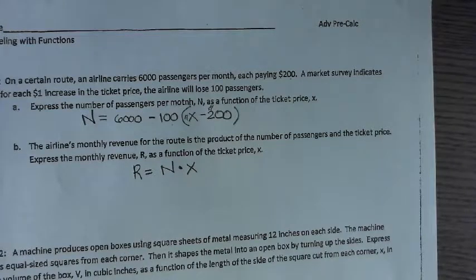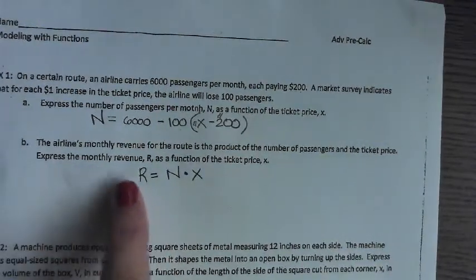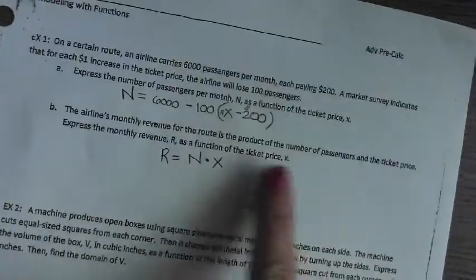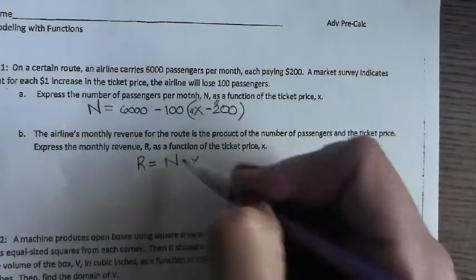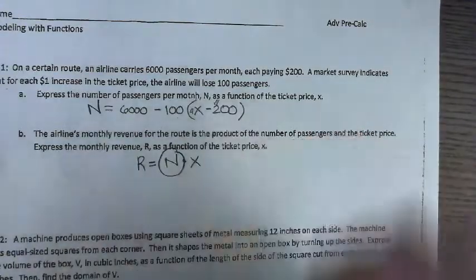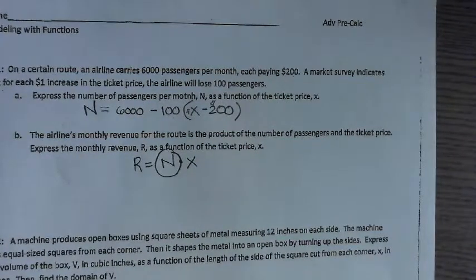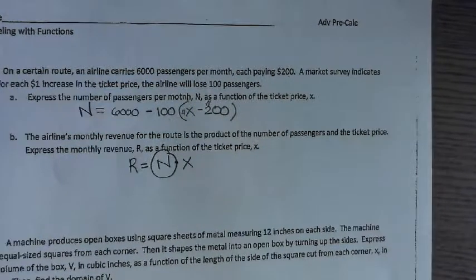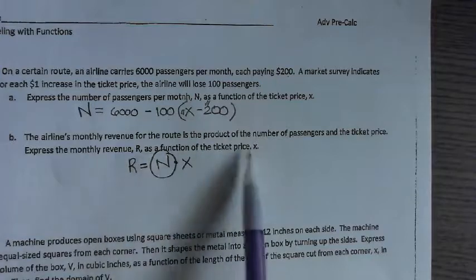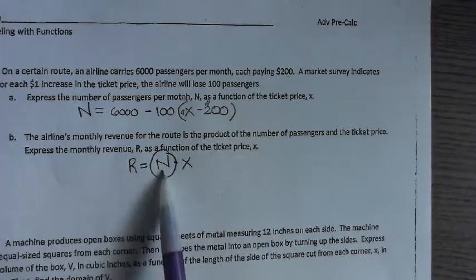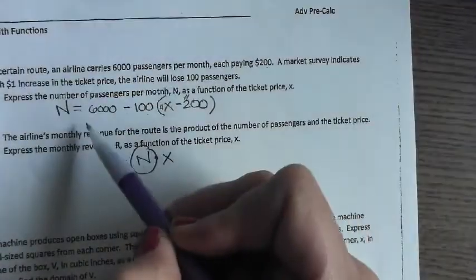Right? The amount of money the airline's going to bring in is your number of people times however much each of them is paying. So that should make sense. But they want us to express this revenue as a function of only X. So in other words, we need to substitute this N out. Are you with me? Take out the N, so I'm gonna express this just as a function of X. I can take out the N and replace it with this.